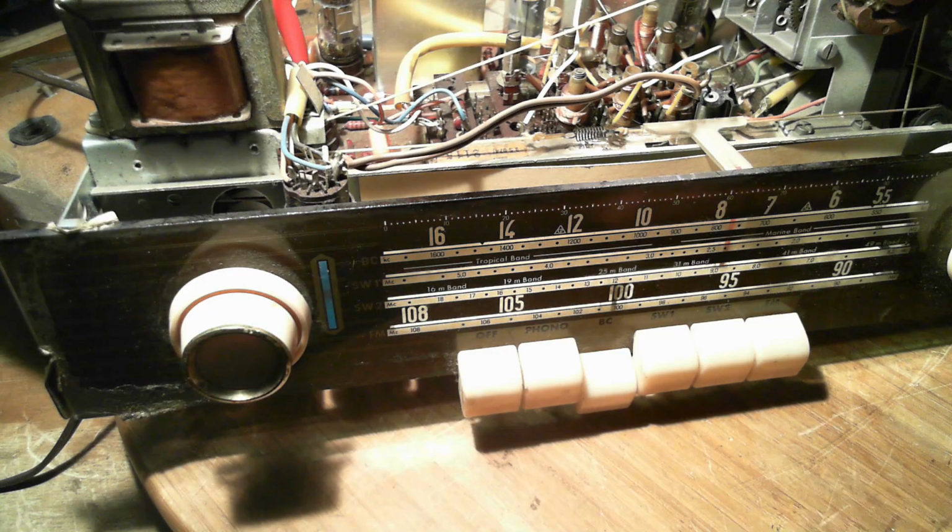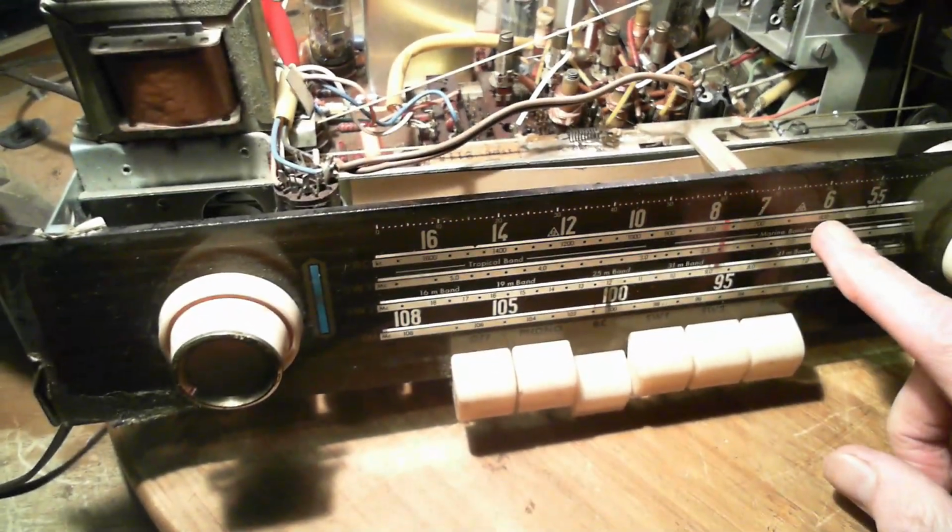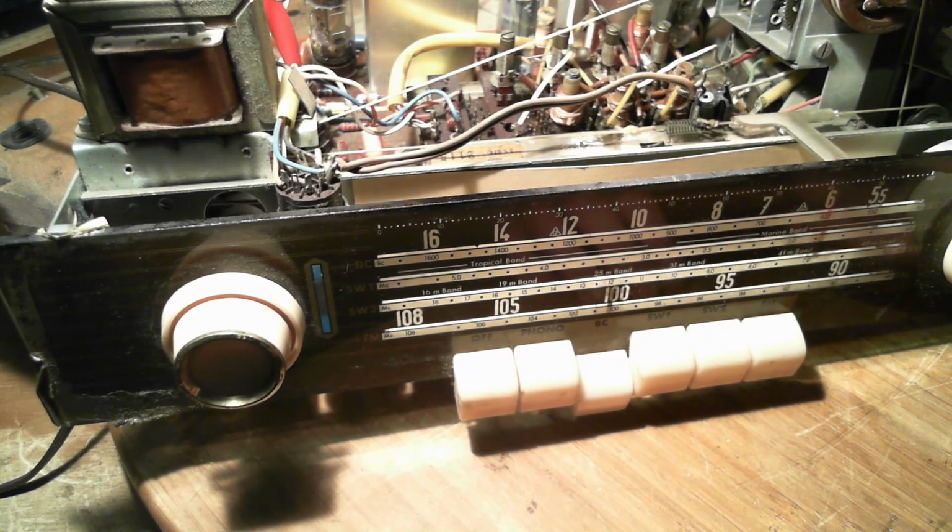Nothing much to pick up in here. Station should be right around 590 here, right around in here.